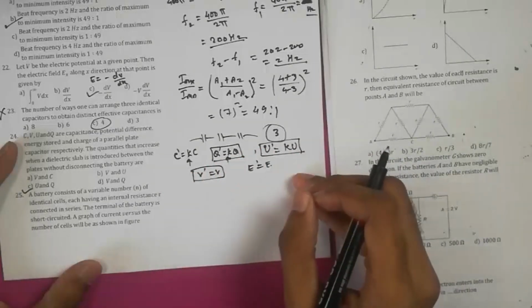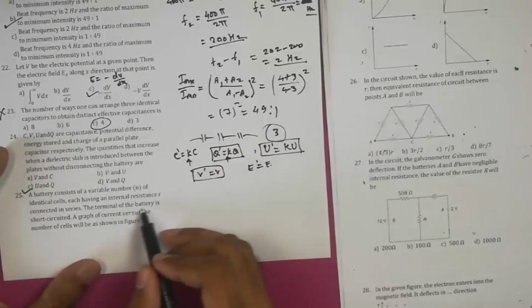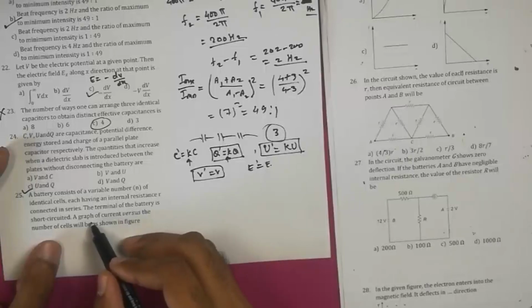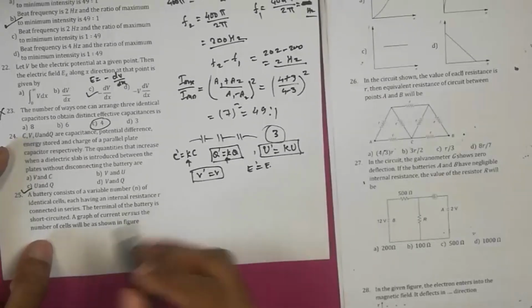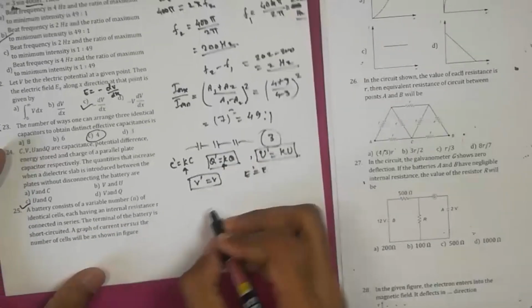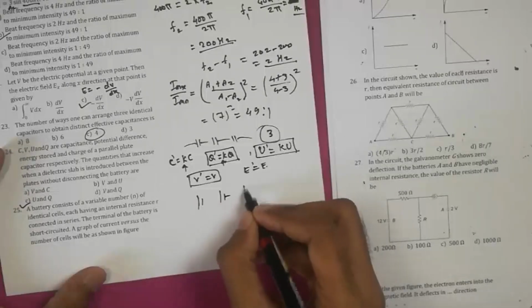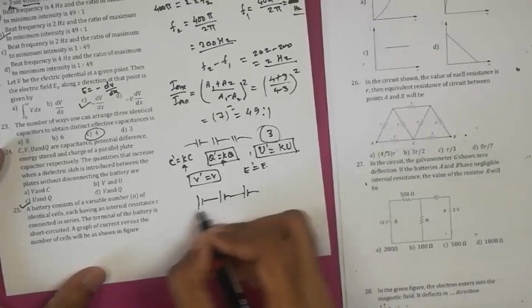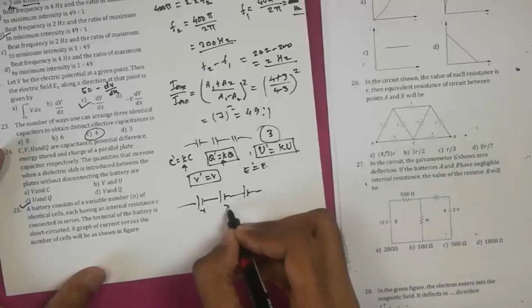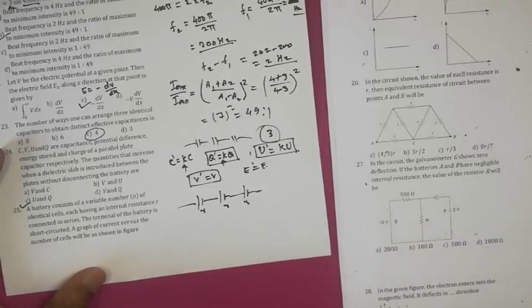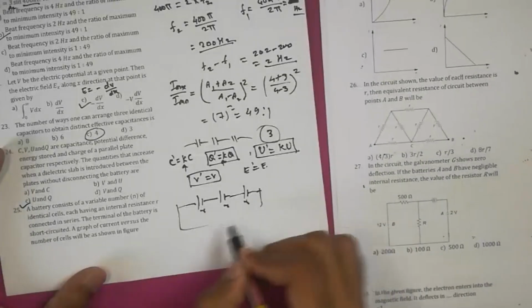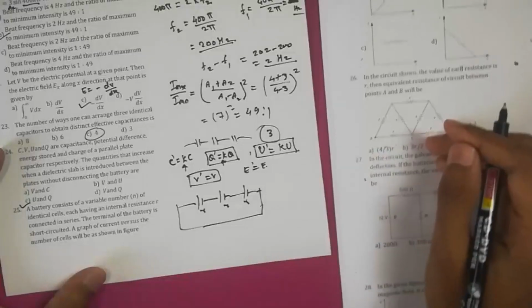But the terminal of the battery is short-circuited. If I increase the number of cells, one cell, second cell, third cell, and keep on adding those cells each having internal resistance R, what will happen? Which graph is more suitable?